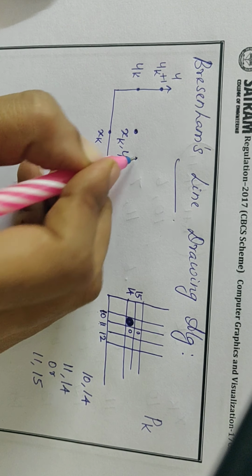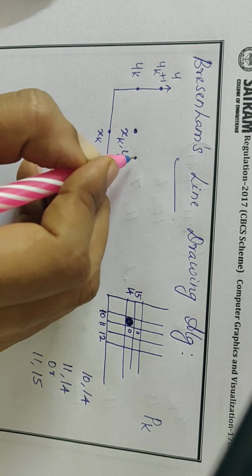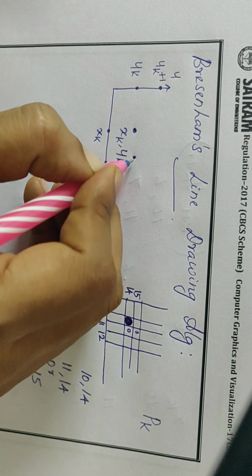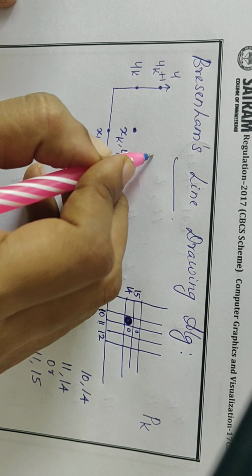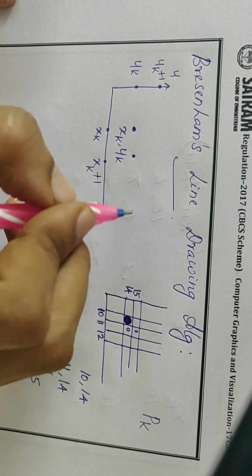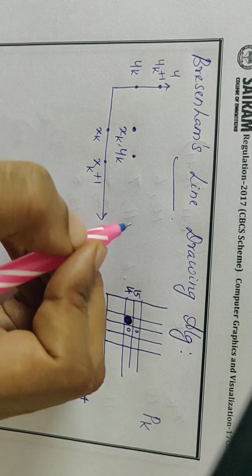So the x position is xk plus 1, but y I don't know. I don't know whether I should take yk or yk plus 1. That is my question here now.